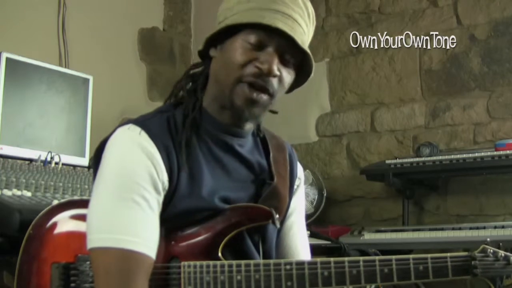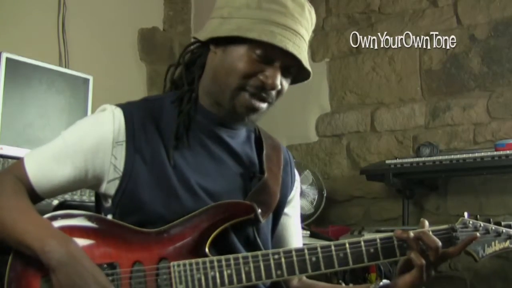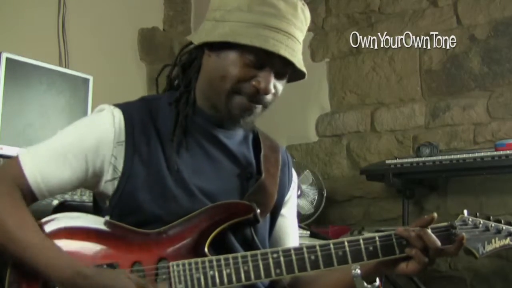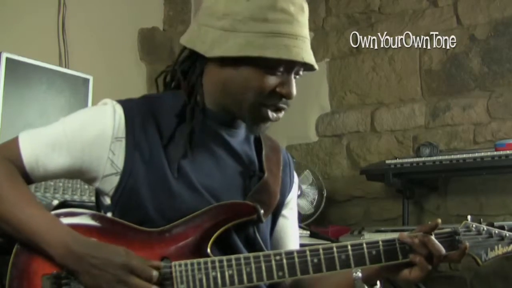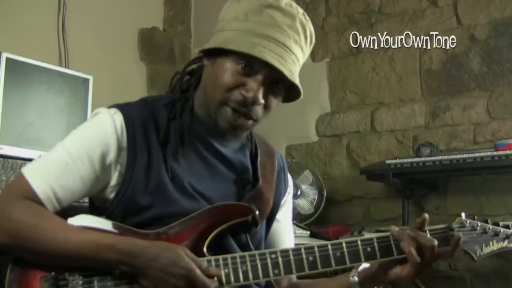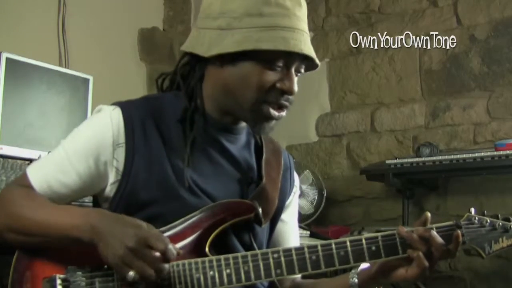Following from last week's lesson, I'd like to look at the three basic chords we were concentrating on, which was the G, and if you can remember. Now I need to turn my volume up. There we go. So it's the G major, the C major, and the D major. Hopefully you've spent a bit of time working on getting your finger positioning right, so you feel comfortable with going through the different chord changes.